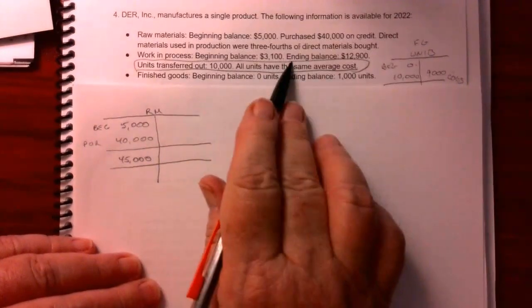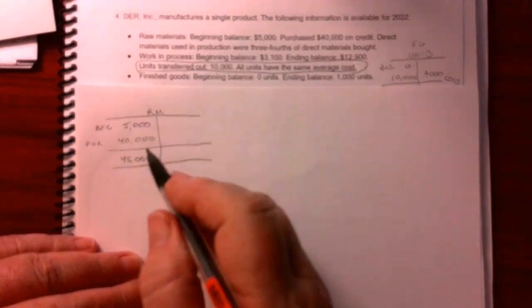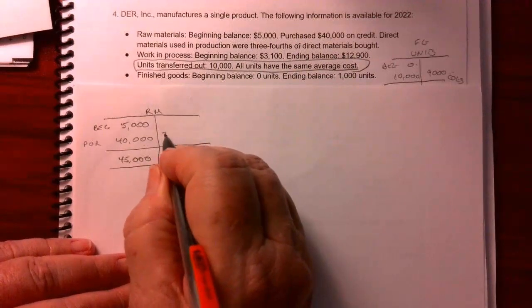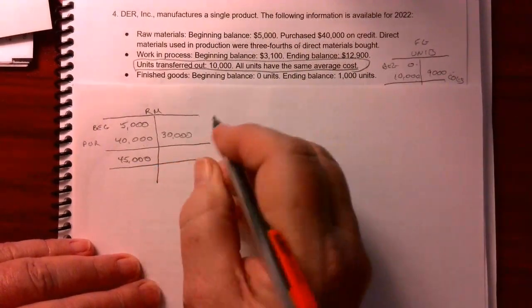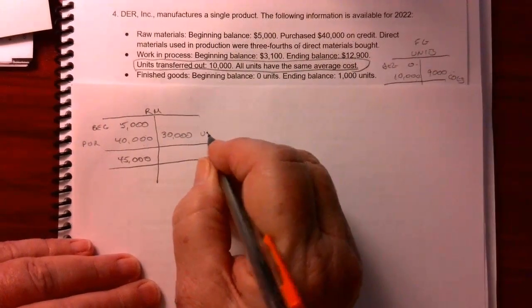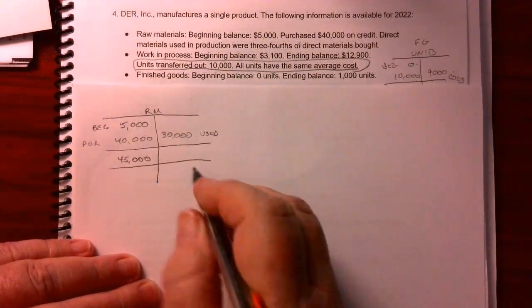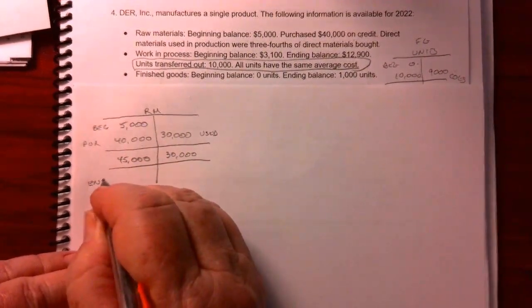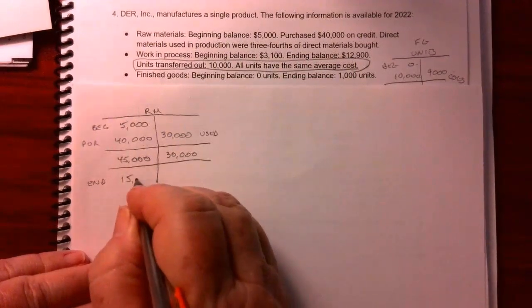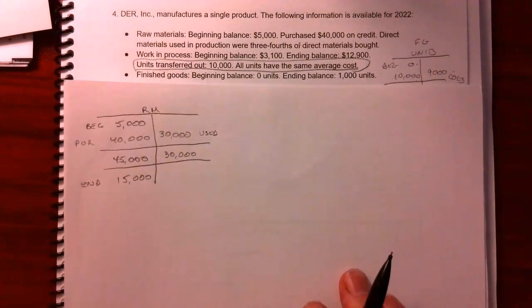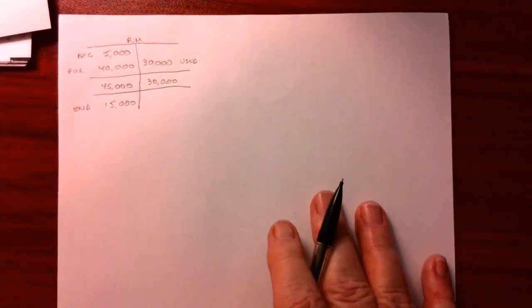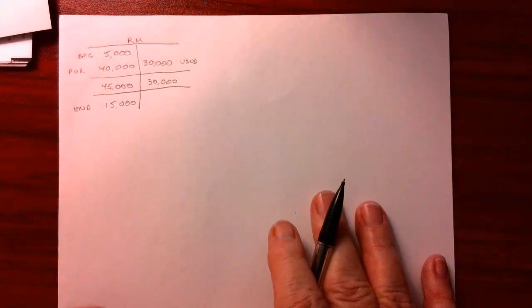And they told us that direct materials used in production were 3/4 of the materials bought. So we purchased 40,000, and 3/4 of this would be 30,000 was used. So this would be 30, and our ending balance would be 15,000. Now, you've got the ProCopy book, so I'm going to take this out and do this. So that's all right for you, right?